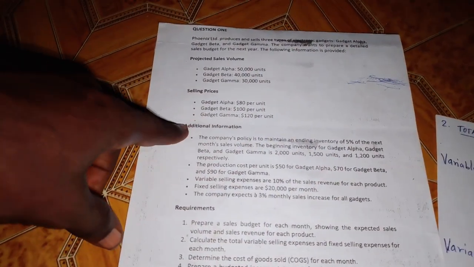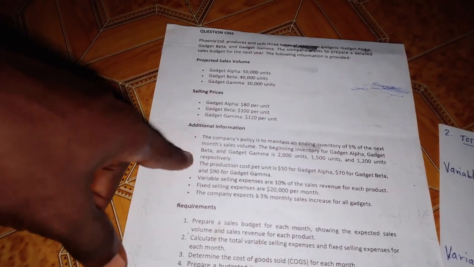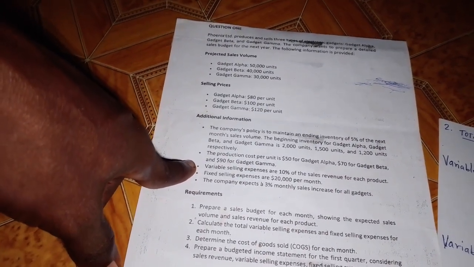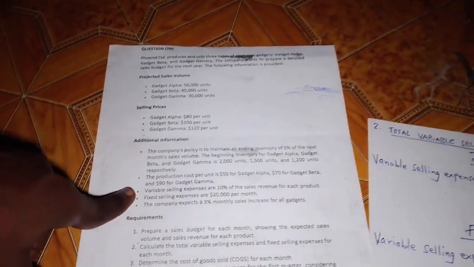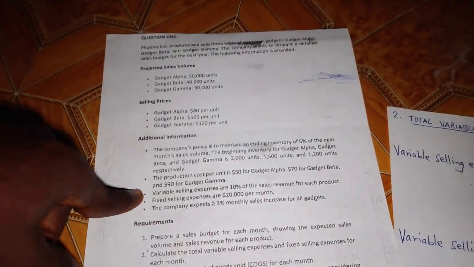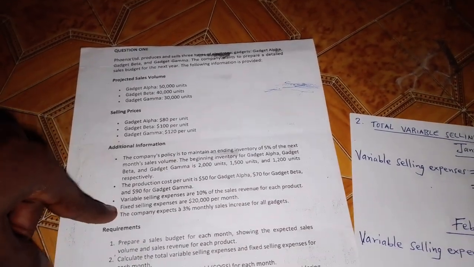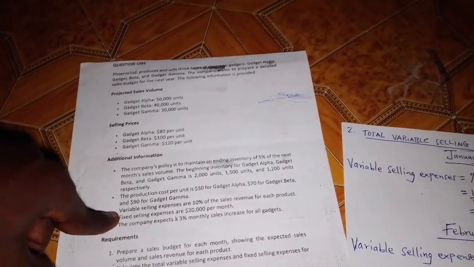Let's look at the question under the footnote or additional information. Here, they said, Roman 3, variable selling expenses are 10% of the sales volume for each month. So the 10% will be applied to all the months provided: January, February, and March.